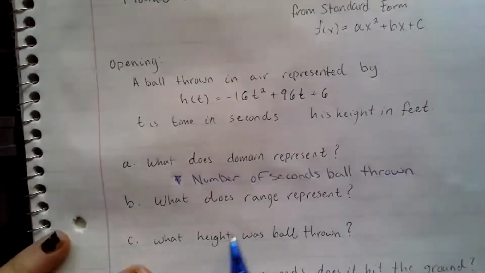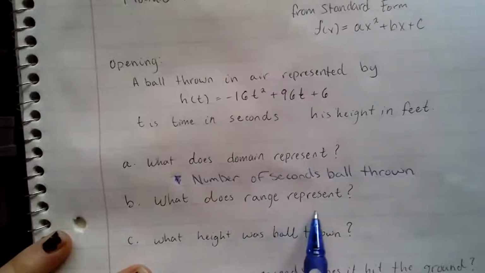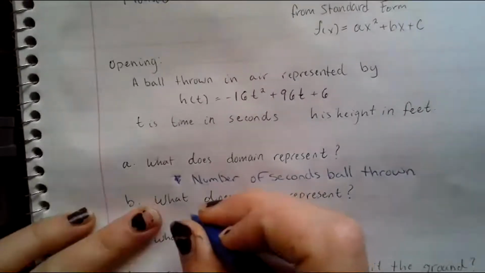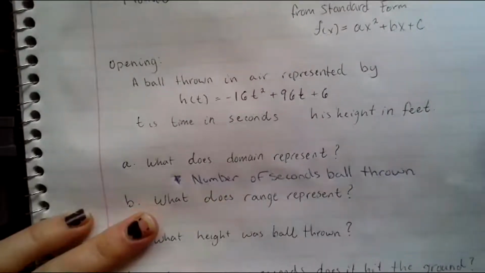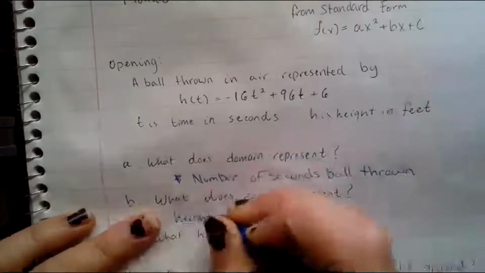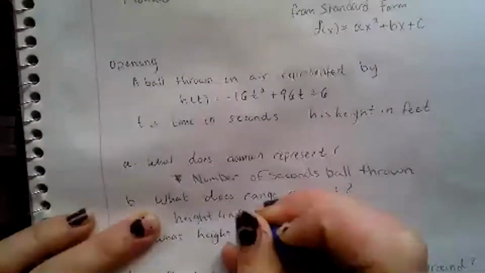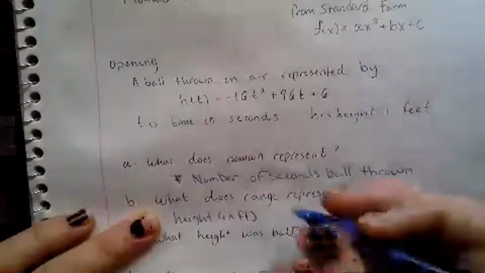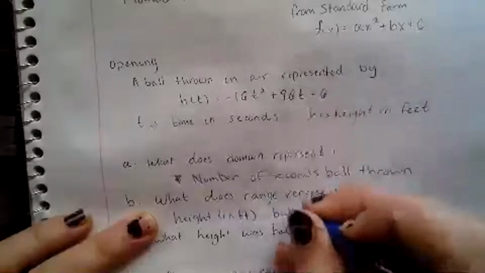All right. What does range represent? The total height, right? Since h of t is the height in feet, our range would just be the height of the ball above the ground. So height in feet.